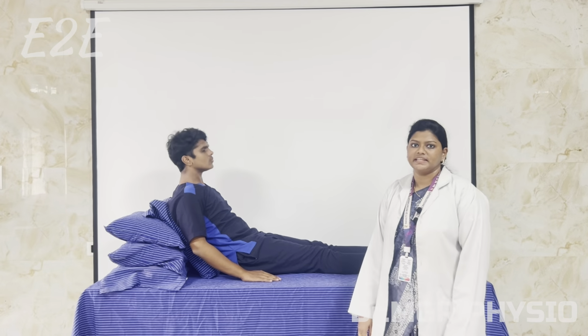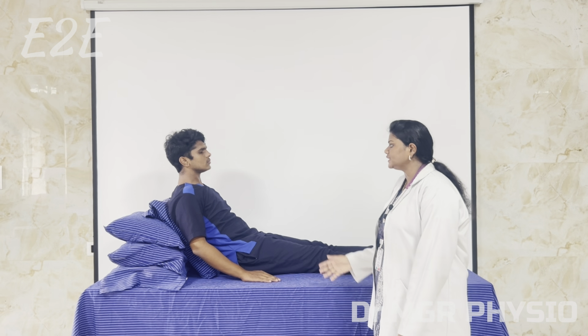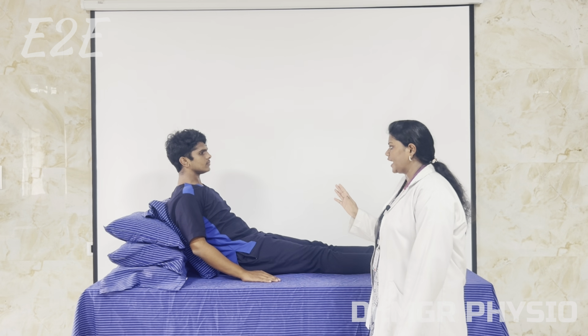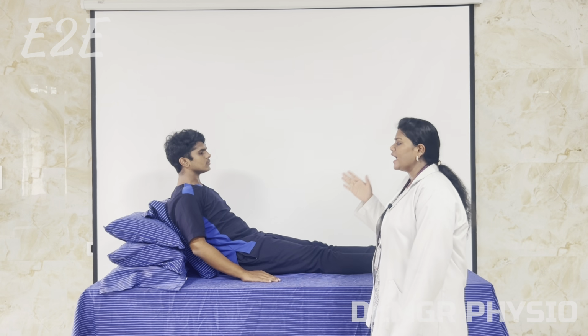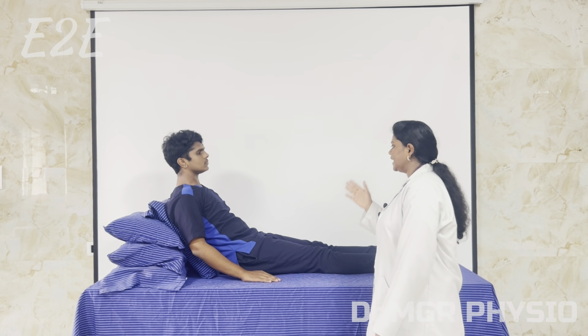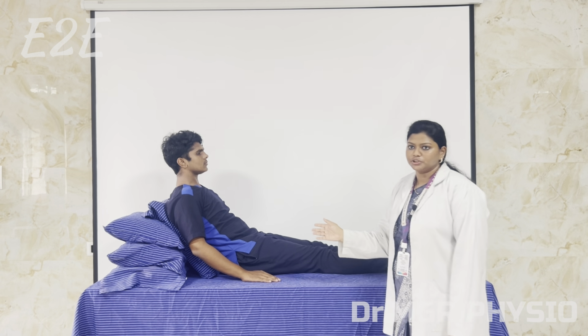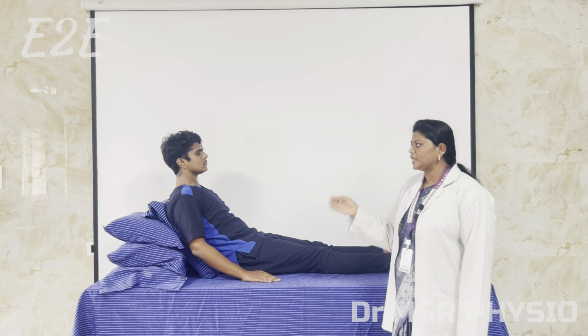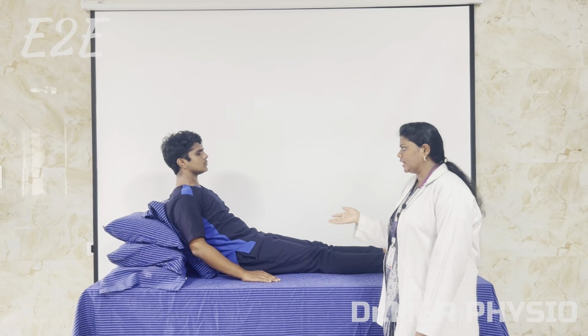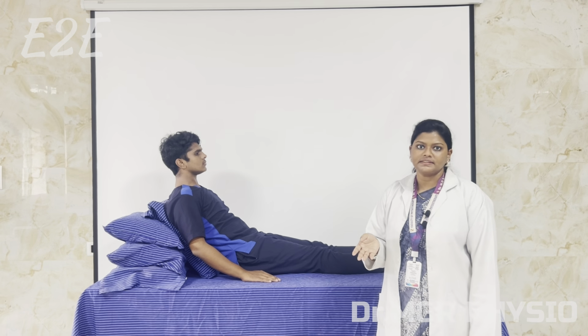So the next position is the half lying. For this, it is the same as the supine lying, but only the upper portion is kept lifted and inclined forward. This position is mainly used to perform breathing exercises, postural drainage, phrenic exercises, and many upper limb and lower limb exercises can be performed.